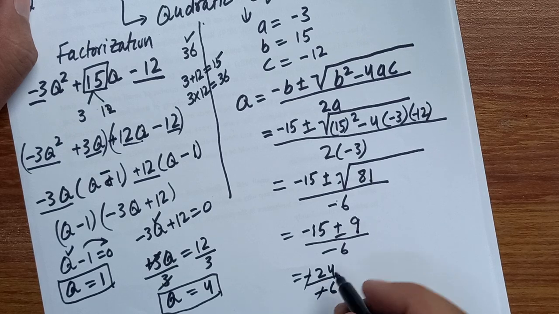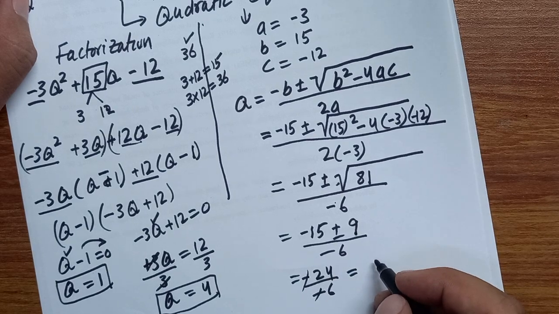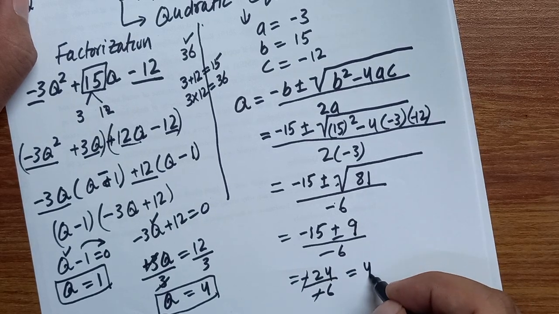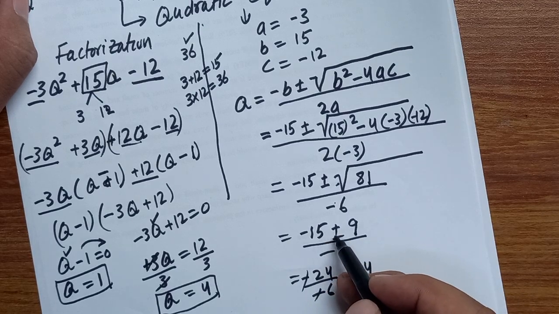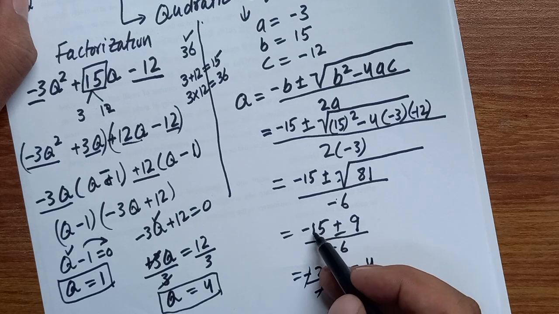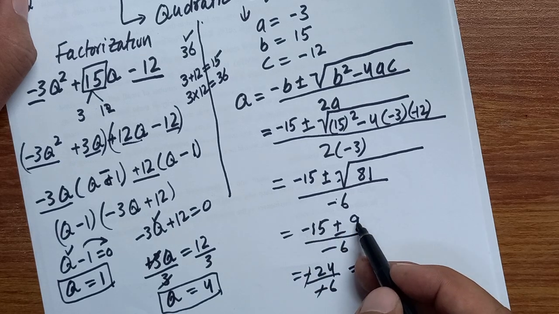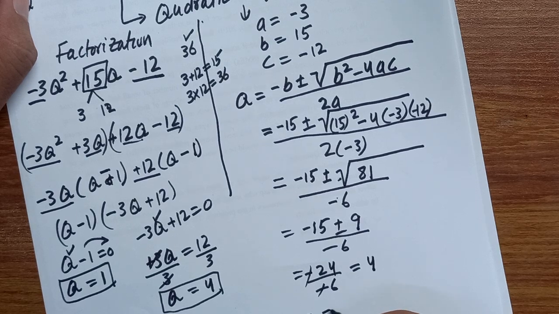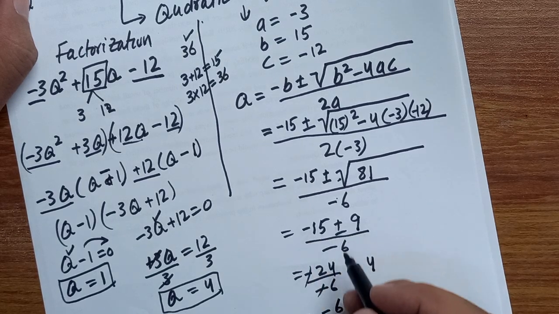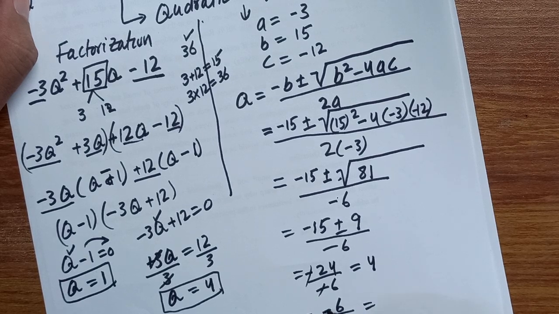The minus signs cancel each other, and 24 divided by 6 is equal to 4. For the other q value, minus 15 plus 9 is equal to minus 6. Minus 6 divided by minus 6, the minus signs cancel, and 6 divided by 6 is equal to 1.